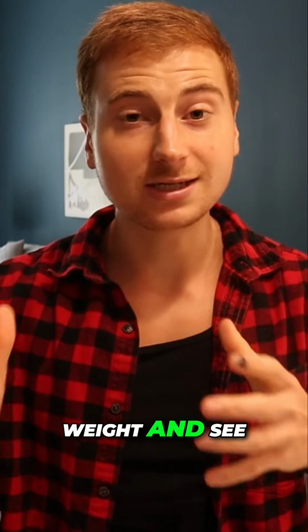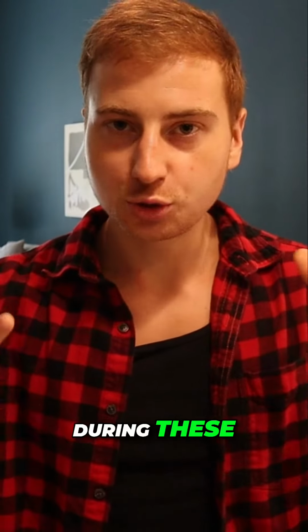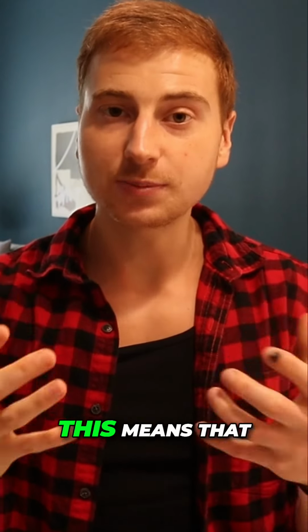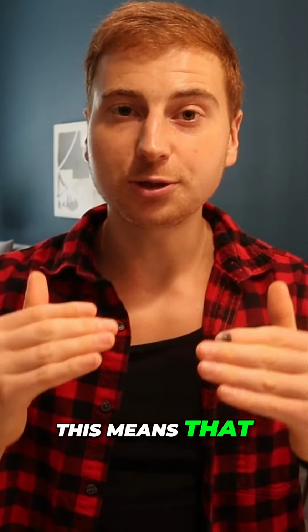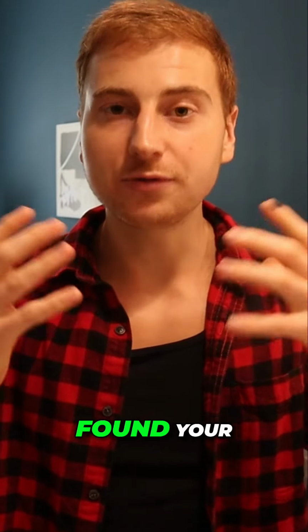And now during this 2-week process, keep track of your weight and see how it fluctuates. So weigh yourself daily and track the average. And now during this 2-week experiment, one of 3 things will happen. Number 1, you will gain weight. This means that you're in a calorie surplus, which means you're eating more calories than you burn on a daily basis. Number 2, you will lose weight. This means that you're in a calorie deficit, which means you're eating less calories than you burn on a daily basis. And lastly, you'll maintain your weight, which means you have found your maintenance calories.